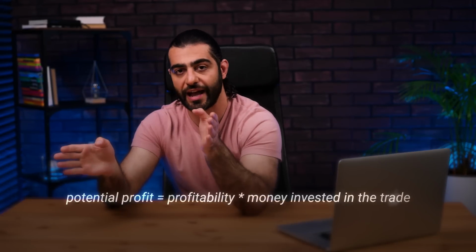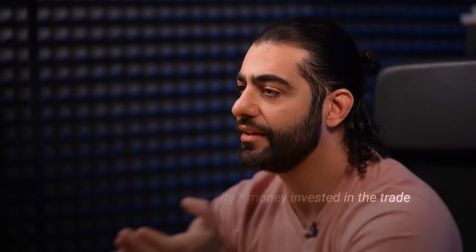Here is a way to calculate a comfortable FTT budget. Choose an investment amount for each trade depending on its potential profit, which is profitability times money invested in the trade, then divided by the deposit percentage you're willing to risk, and make sure you're okay to lose it if the trade goes badly. For example, if you are willing to invest $8 in a trade with a 5% risk, that will require a deposit of $160.